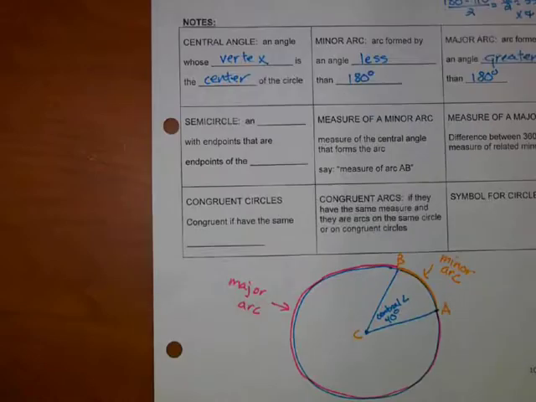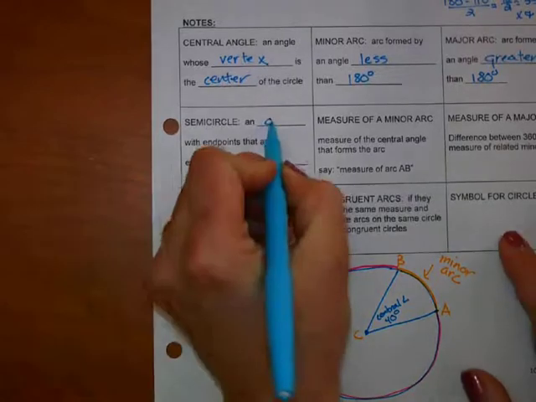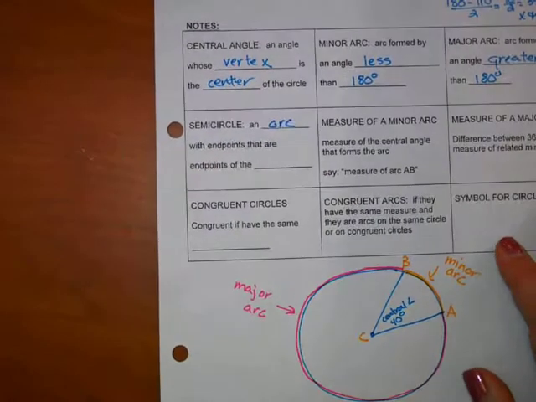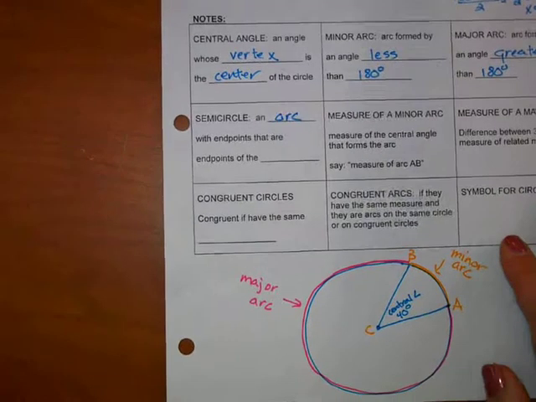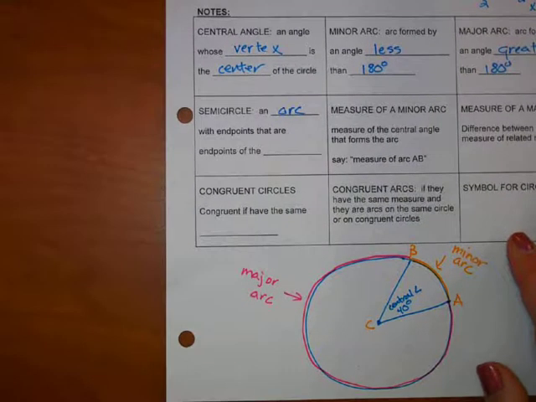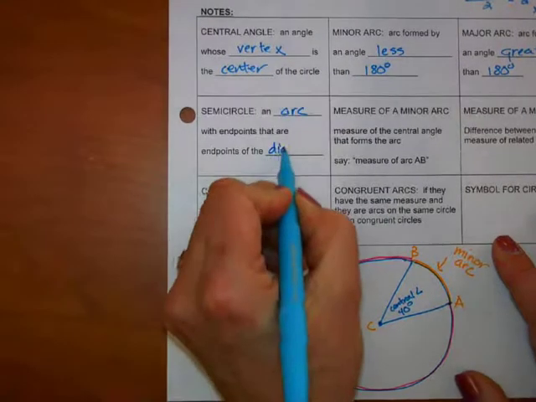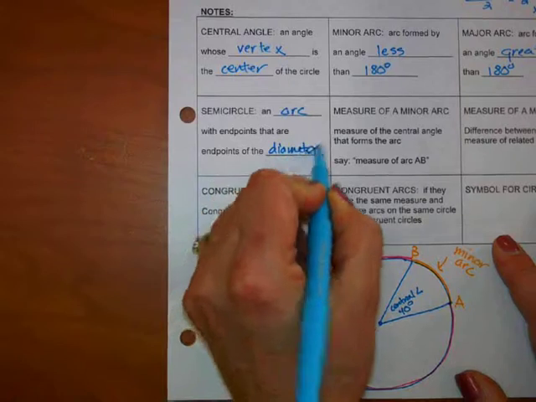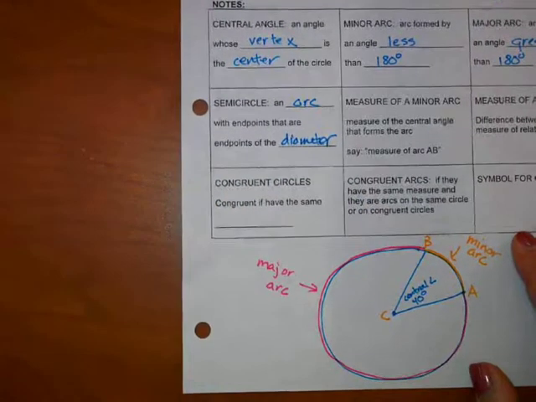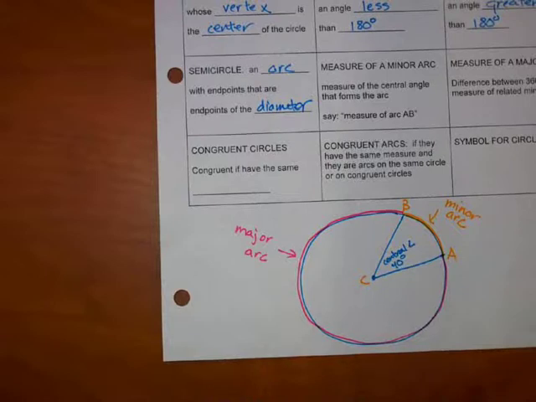All right, you've heard this word before, semicircle. An arc with endpoints that are the endpoints of the what? Diameter. It is the diameter because it's 180. So the endpoints of the diameter. I used a third color for this.